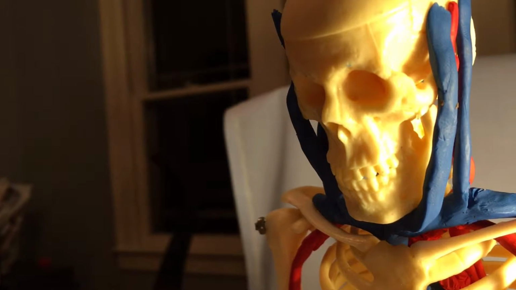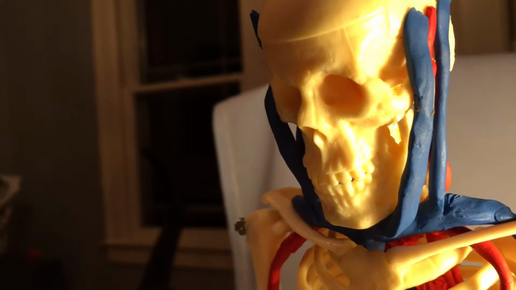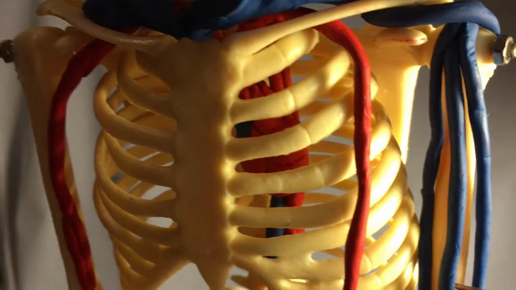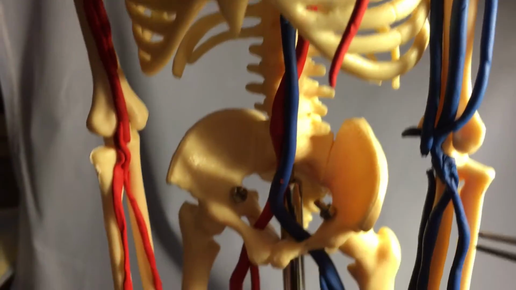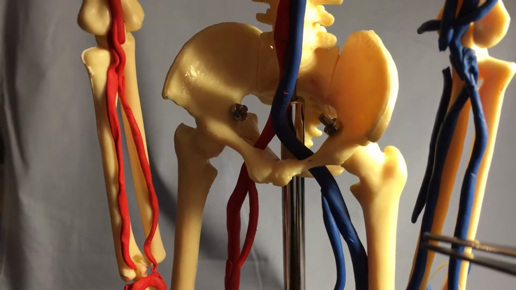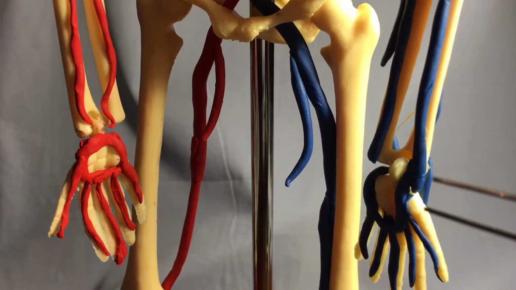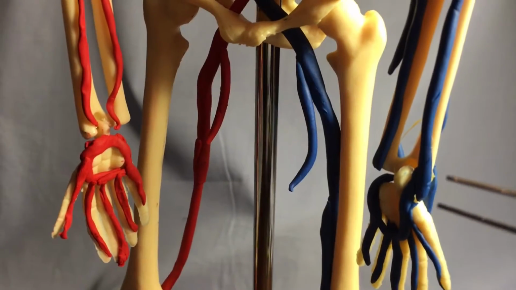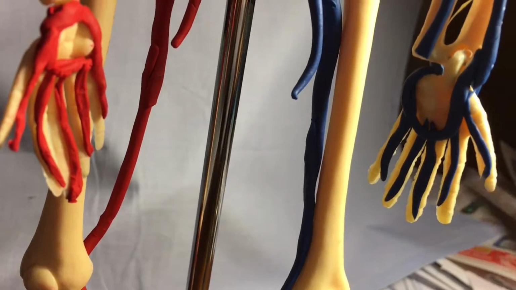And from my subclavian, it turns into the brachial, which then goes down into the radial vein and the ulnar vein, which then goes down into the palmar venous arches, which are that arch there, and then the digital veins.